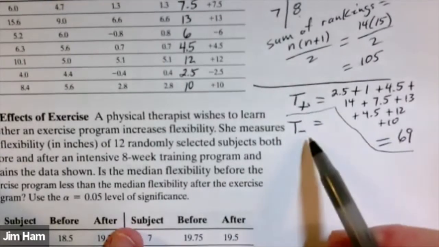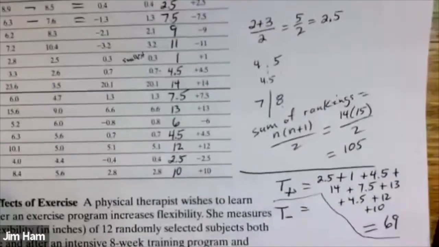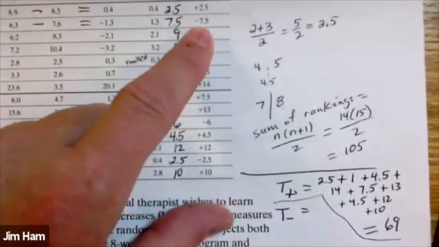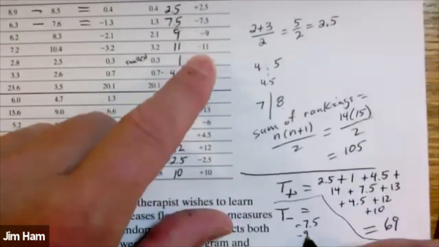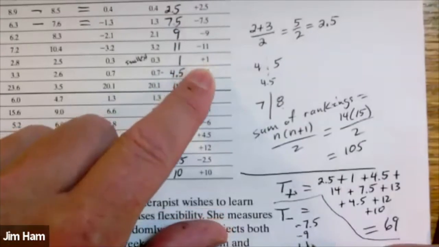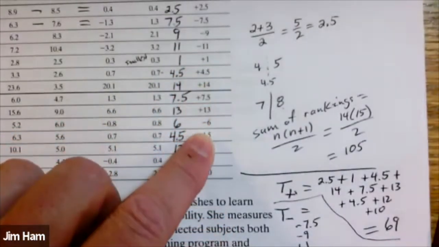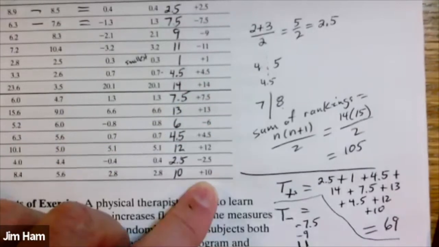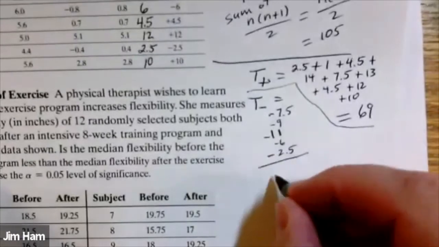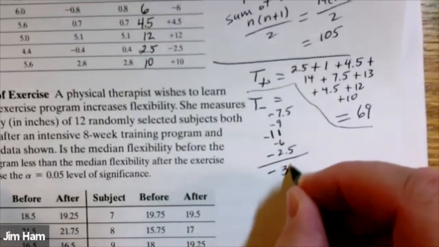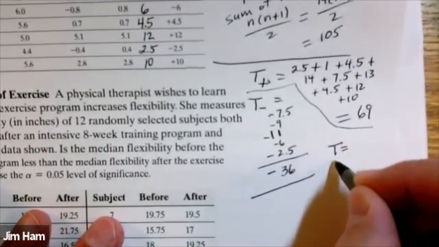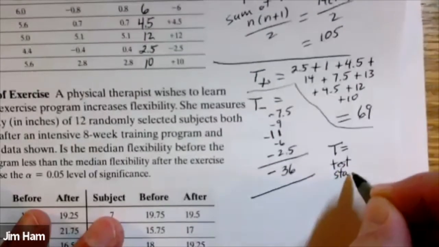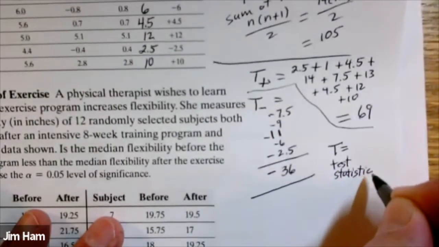And then we're going to do the same with the negative rankings. The first negative ranking is negative 7.5, then negative 9, negative 11, negative 6, negative 2.5. And when you add up all those negatives, you get negative 36. It's usually going to be the case that the test statistic is going to be equal to the smaller of those two numbers, but not always.